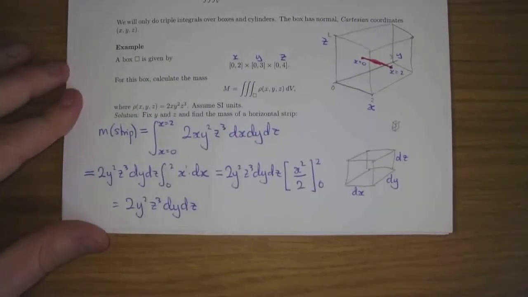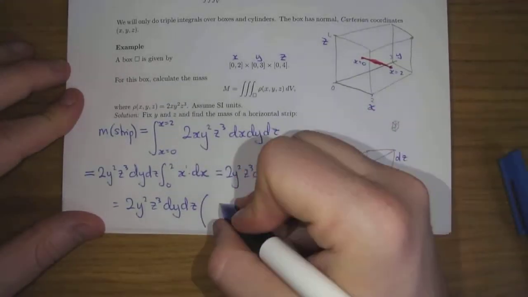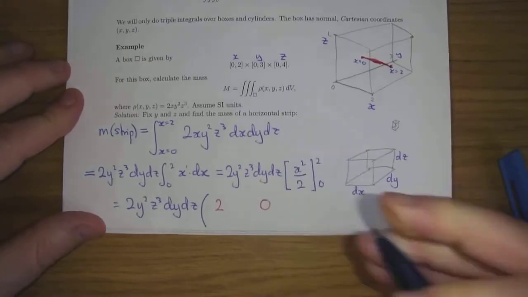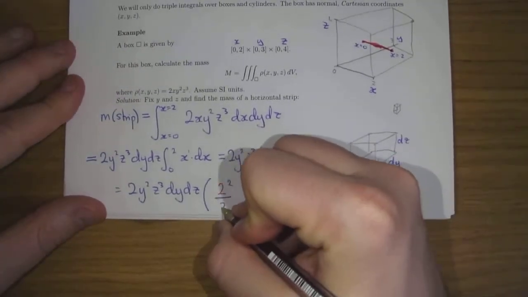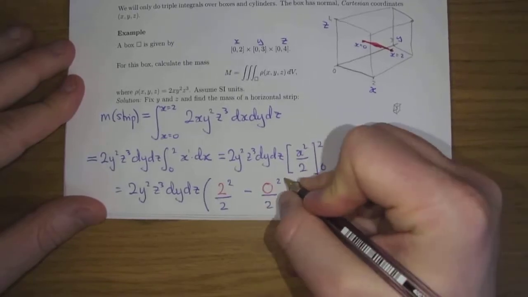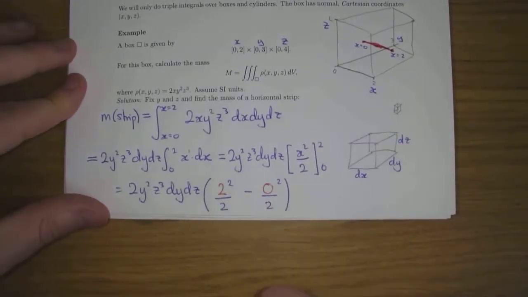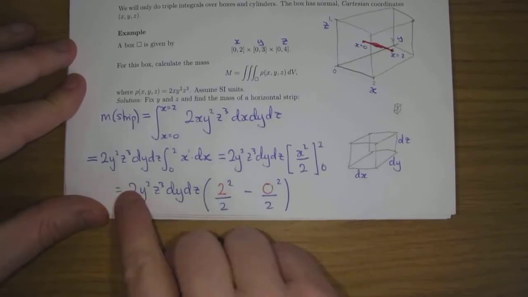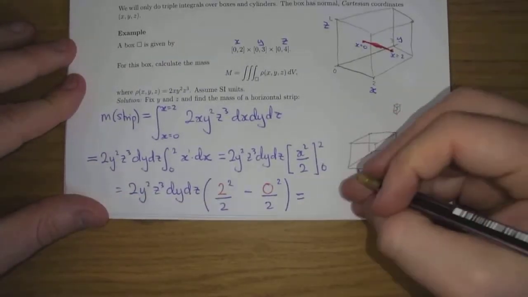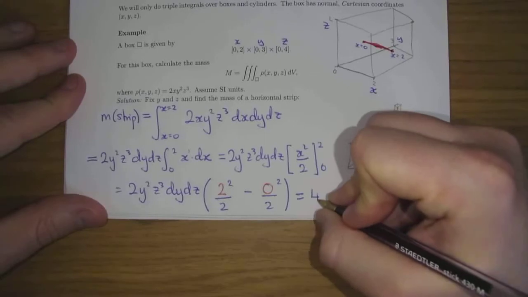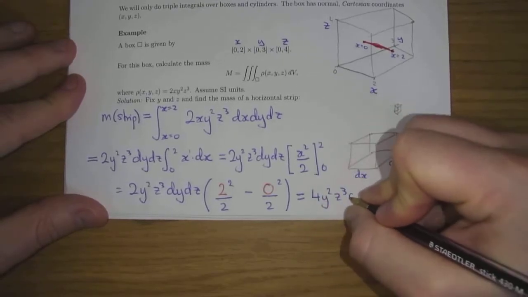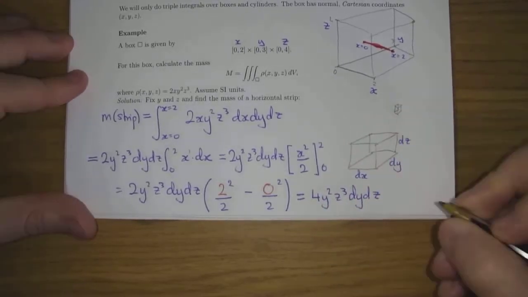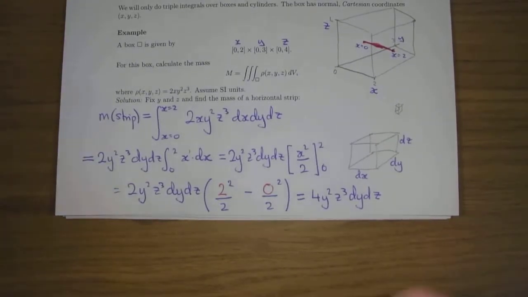And then I'll go a little faster. So I got 2 squared over 2 minus 0 squared over 2. 2 squared over 2 is 4 over 2 is 2, so 2 by 2 gives me, I get that the mass of this strip is 4y squared z cubed dy dz. Now because dy and dz are very, very small, the cross-sectional area of this strip is very, very small, and so the mass of this is essentially 0.